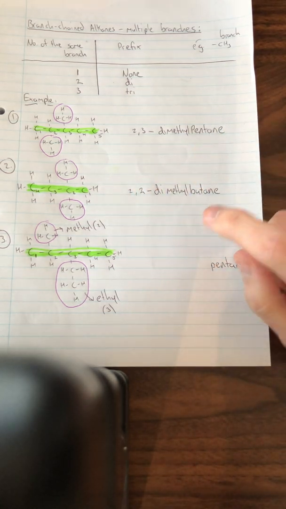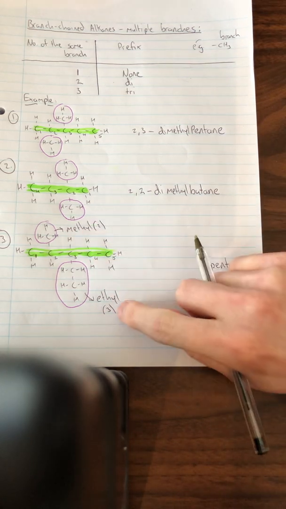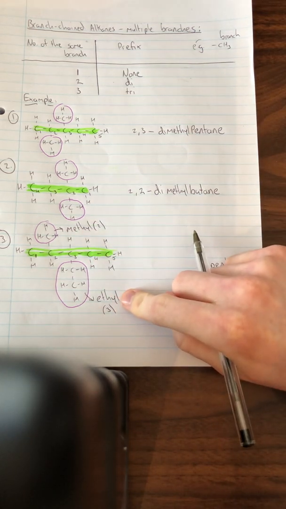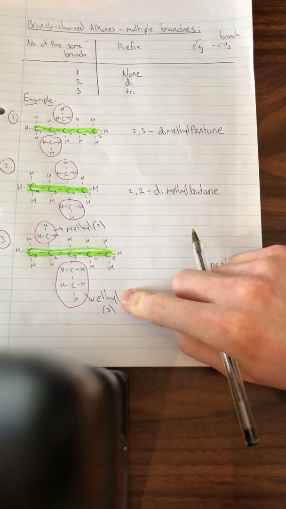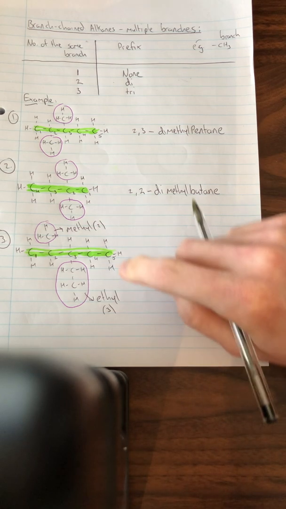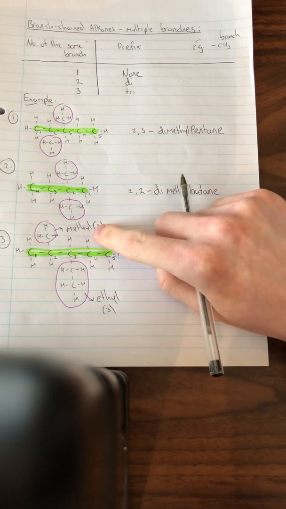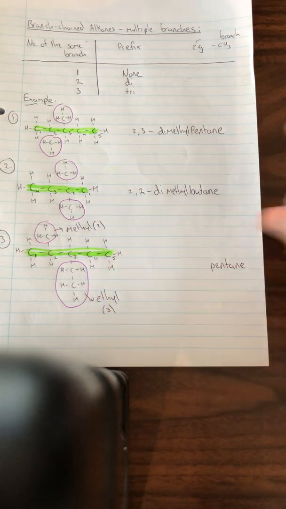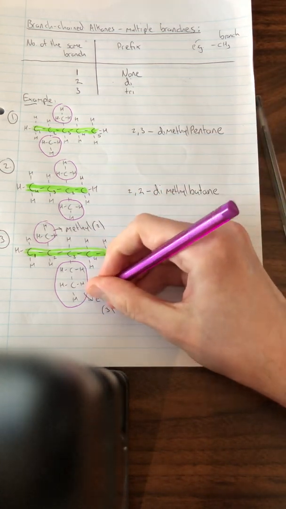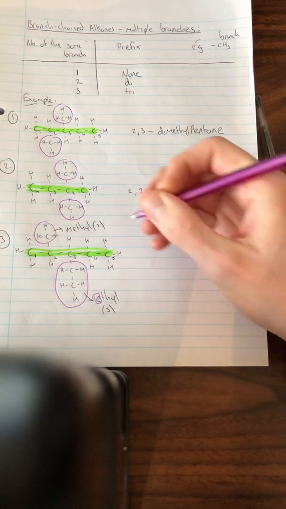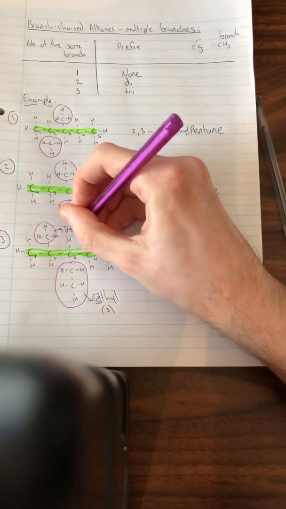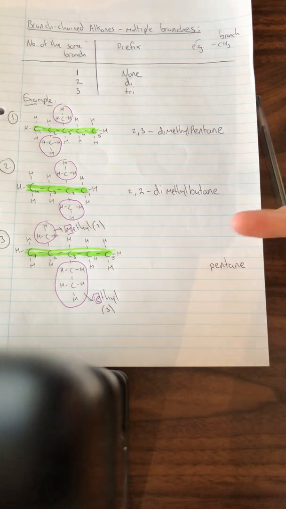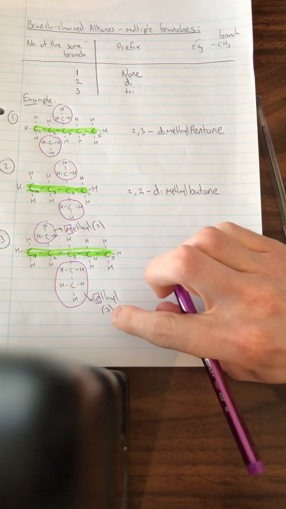What a lot of people do is they write 2-methyl, 3-ethyl. However, when you're doing this, you have to write in alphabetical order. So let's look at ethyl and methyl. Ethyl starts with an E, methyl starts with an M. So what comes first alphabetically is ethyl.